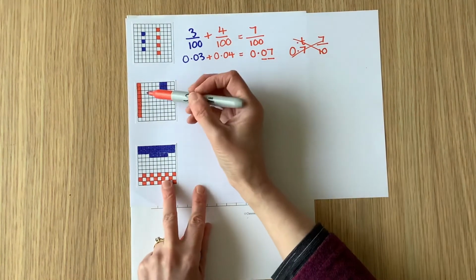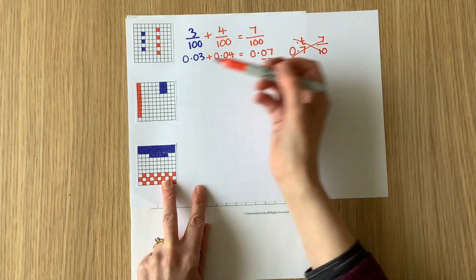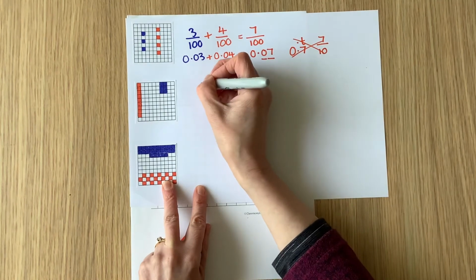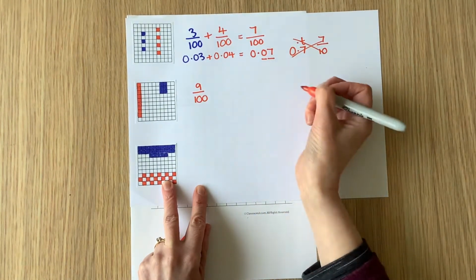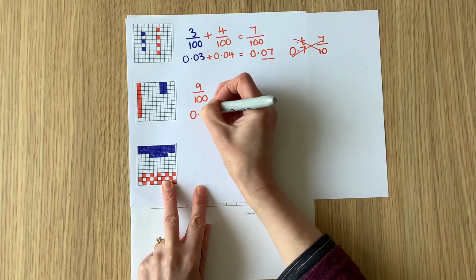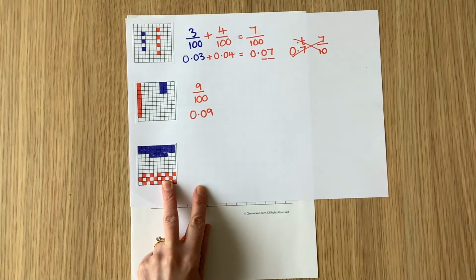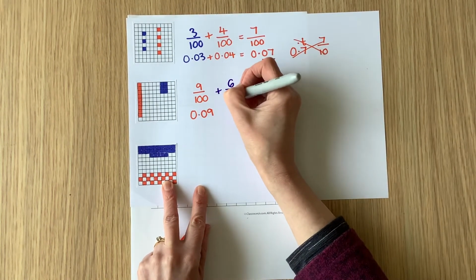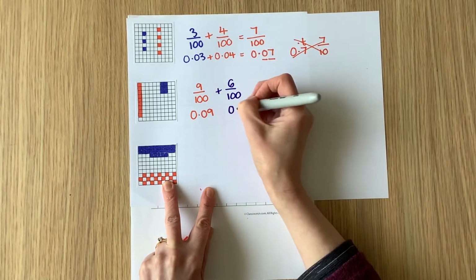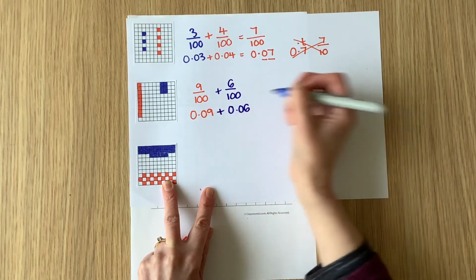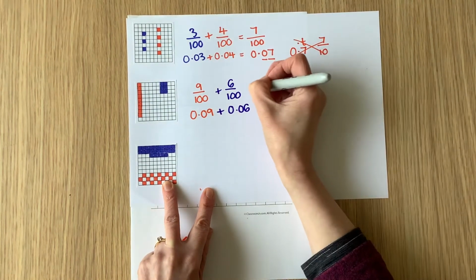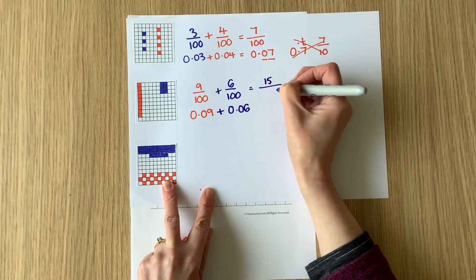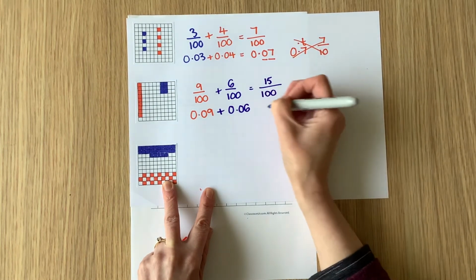What could I say in this next one? How many out of the 100 have been coloured? Well, we'll start with the orange this time. How many orange ones are there? There's 9 out of 100. So we could write that as 9/100ths, or we could write that as 0.09. What about the blue? How many blue have I got? 2, 4, 6. So I've got 6/100ths. I could write that as a decimal, 0.06. What do I get when I add 9 and 6? 9 add 6 makes 15, doesn't it? So I've got 15/100ths.